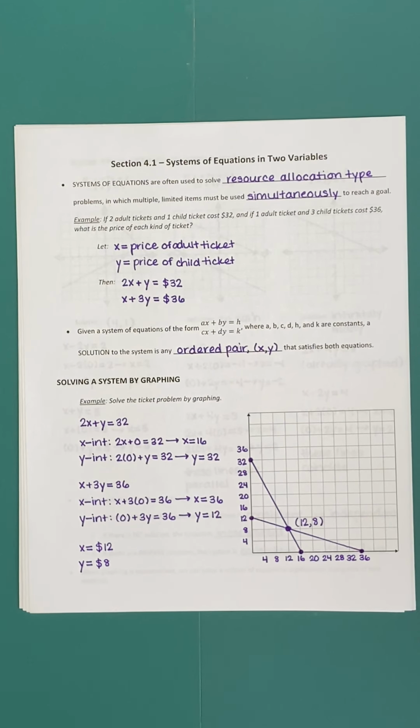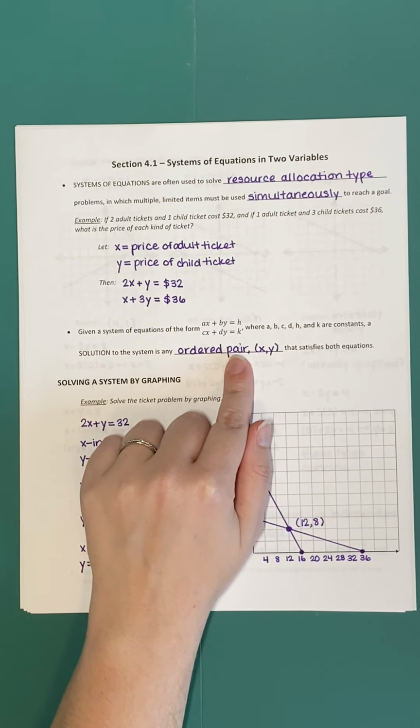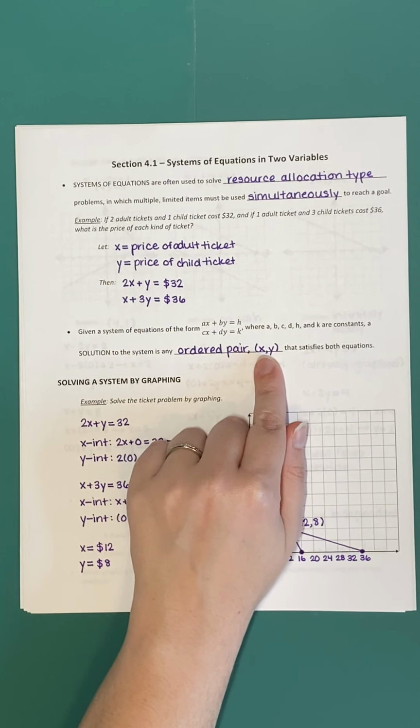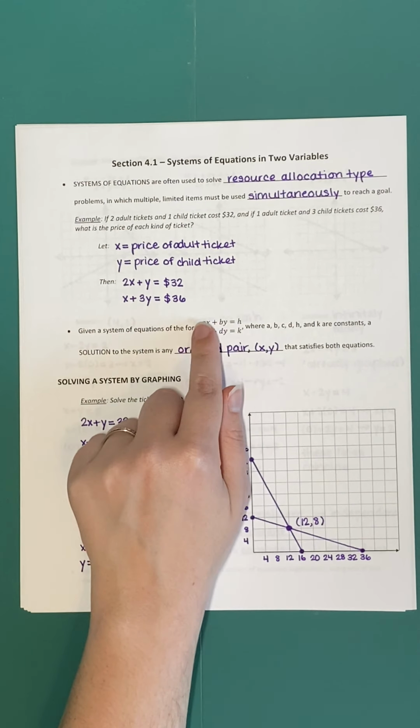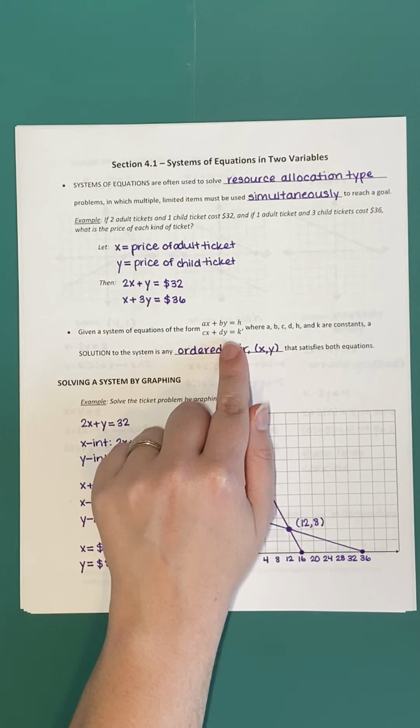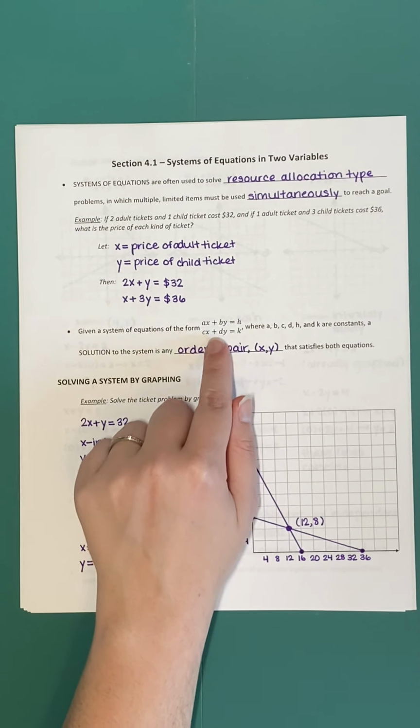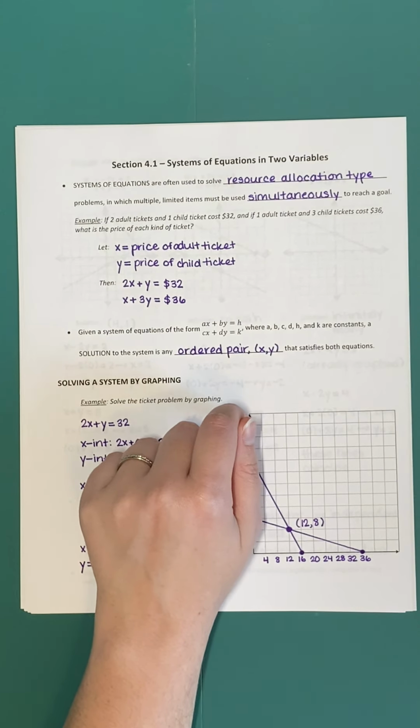So a solution to this system, something that actually solves the system, in terms of what are we actually solving for, what kind of answer are we looking for, the solution to this kind of system is going to be an ordered pair, so something of the form x comma y. Keep in mind, x and y are the variables. Those are the things we're solving for. So what we're looking for are values for x and y.